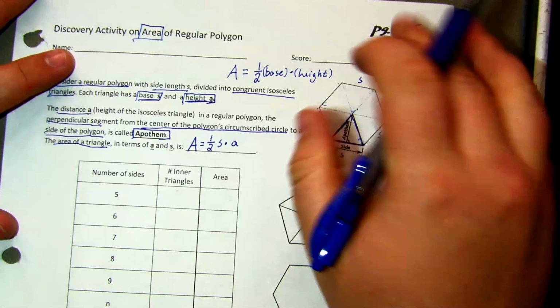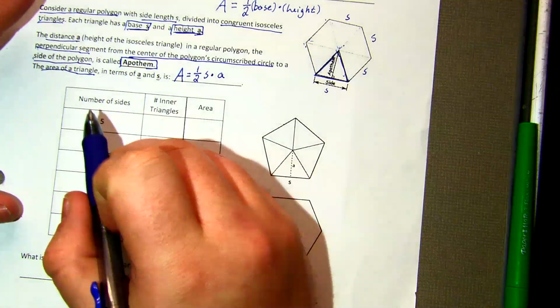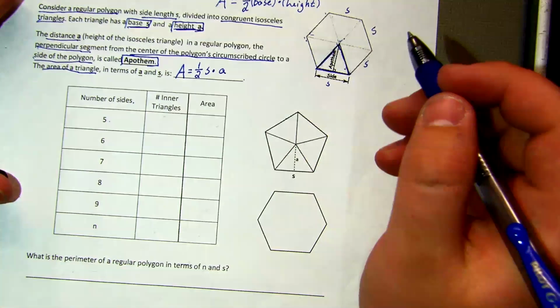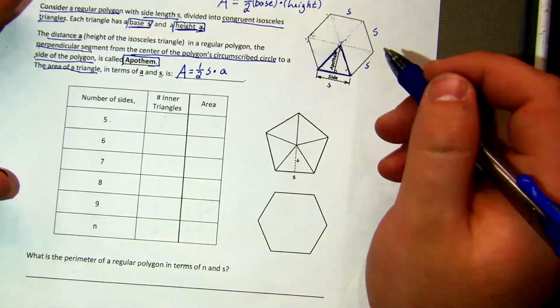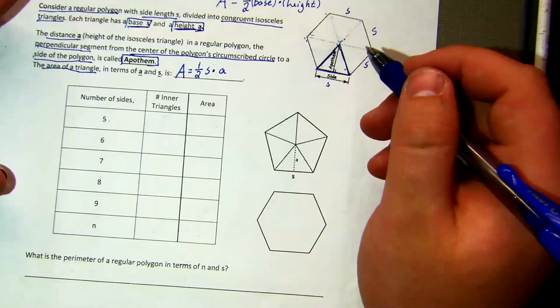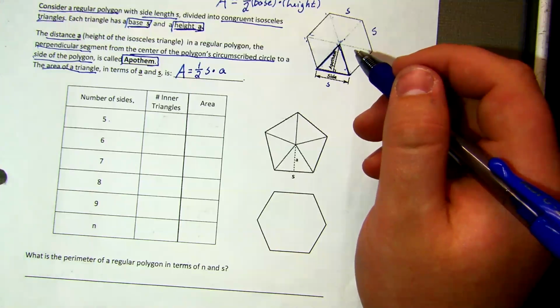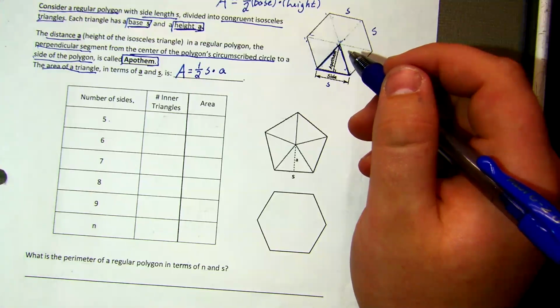Now, let's start looking at this table here. Let's say we have a 5-sided polygon. How many triangles can we divide our polygon into? Feel free to shout it out or message it in the chat. 5.